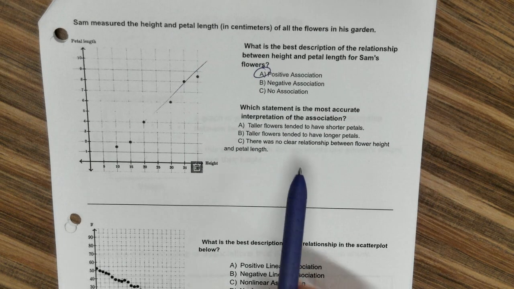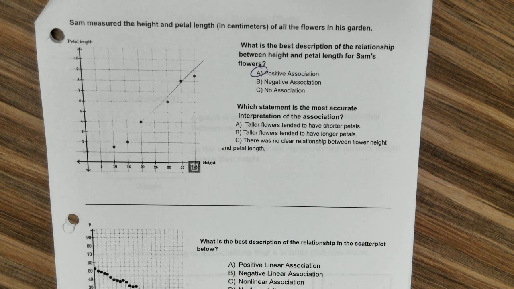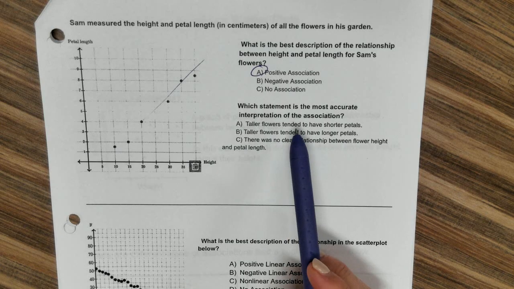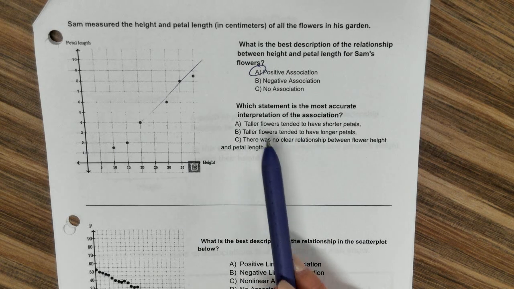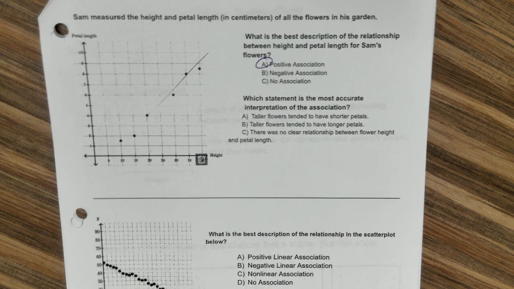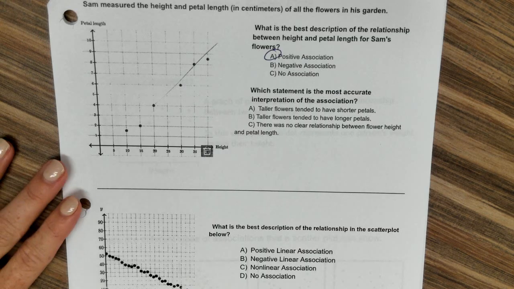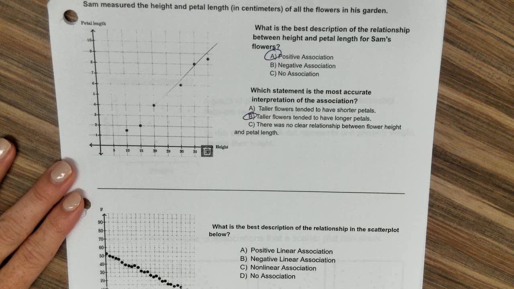All right, the next question says, which statement is the most accurate interpretation? Taller flowers tend to have shorter petals. Taller flowers tend to have longer petals, or there's no relationship. Pick which answer shows this graph. Okay, what'd y'all pick? B. Taller flowers tend to have longer petals.